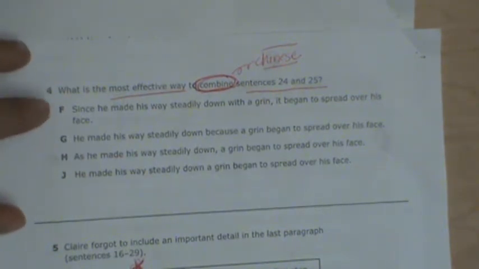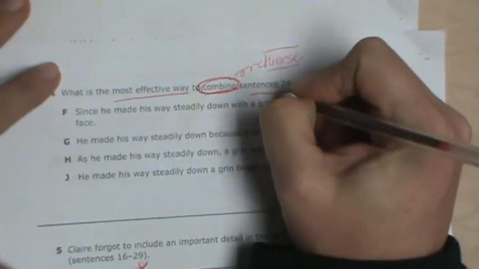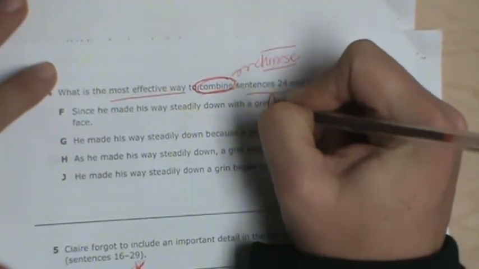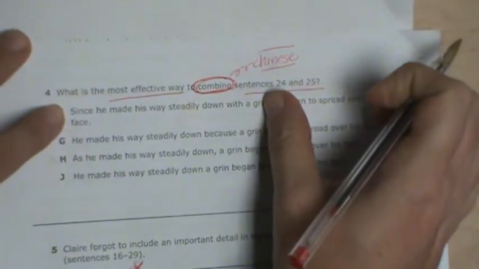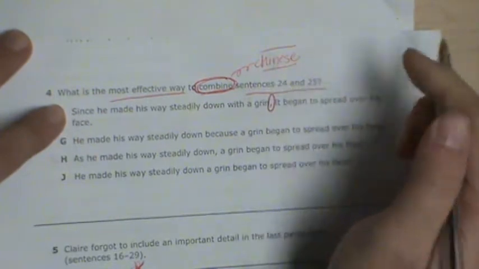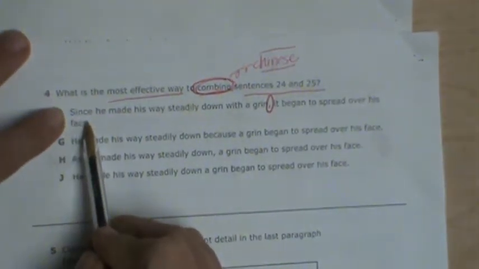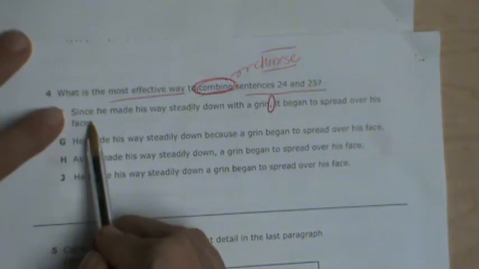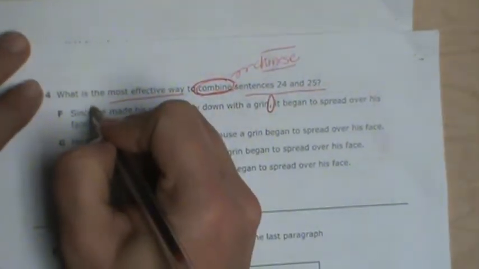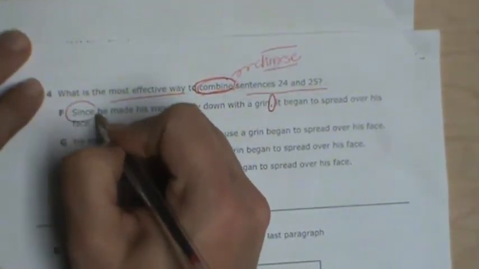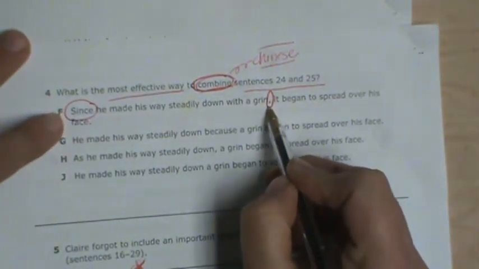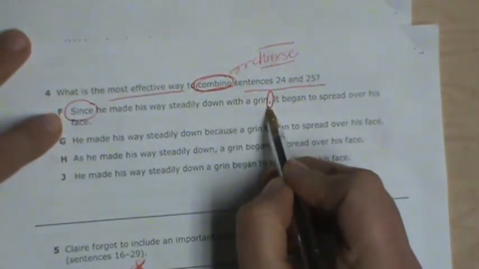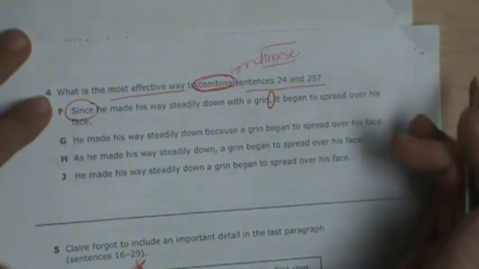So let's look at this. The easiest way to do this is going to be to check your commas and your FANBOYS. So on this one, we're going to combine it, so we're going to look at this period. Let's look. Since he made his way steadily down, since is an AWUBIS word. And what the rule says about AWUBIS is if a sentence starts out with one, you must put a comma after the clause. So right now, that looks like that might be a good choice.